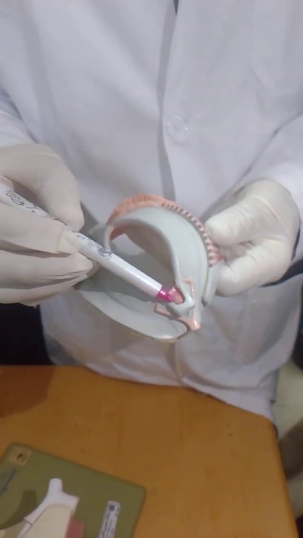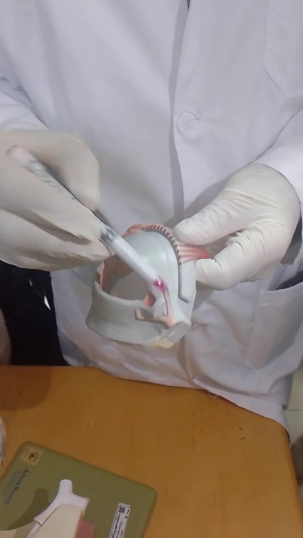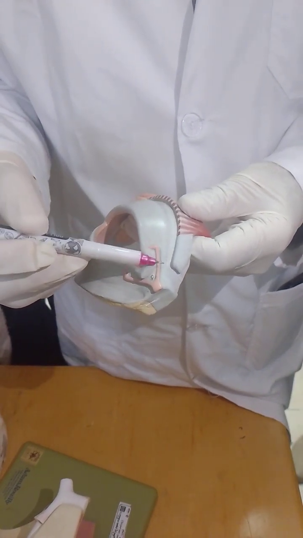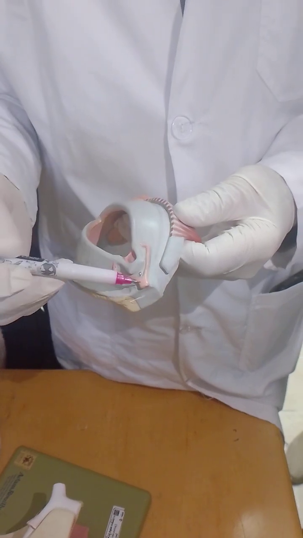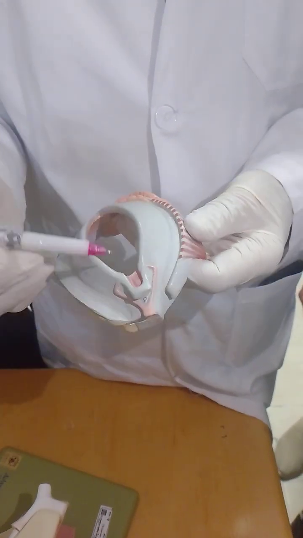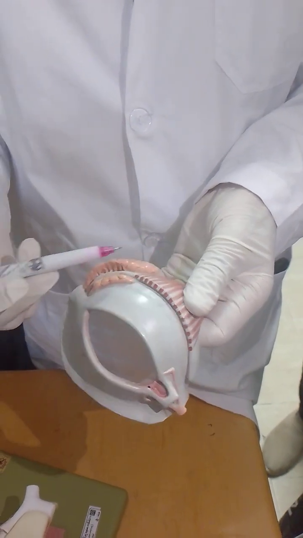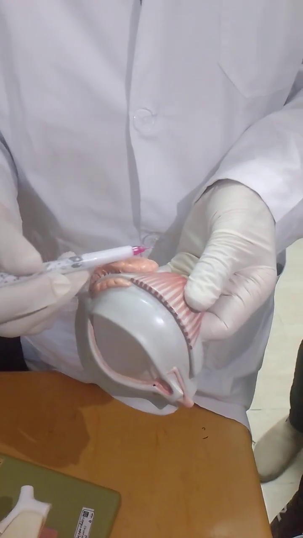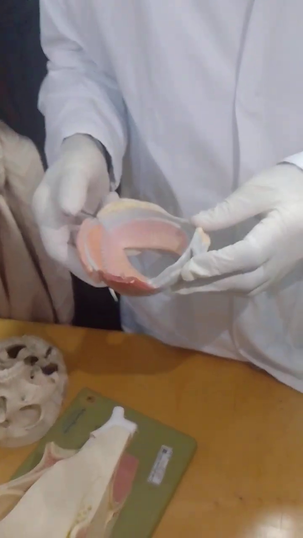This part, canaliculus: superior canaliculus, inferior canaliculus. Palpebral part of lacrimal gland, and orbital part of the lacrimal gland.